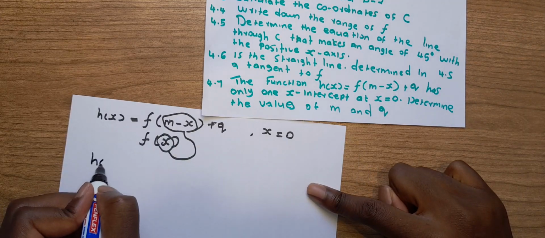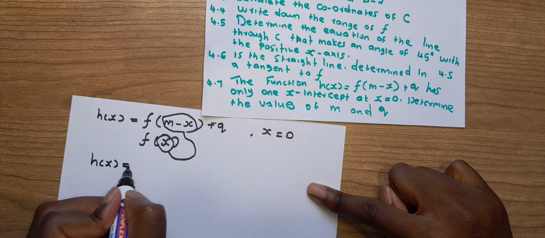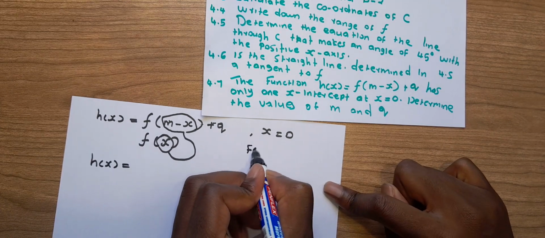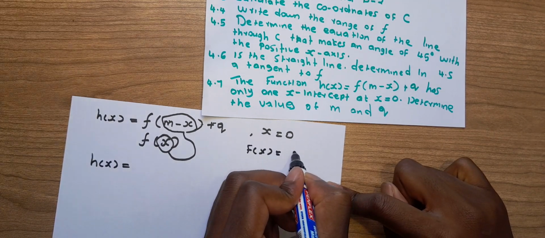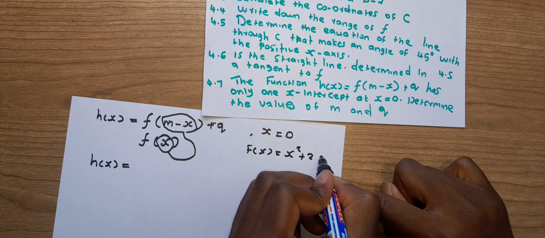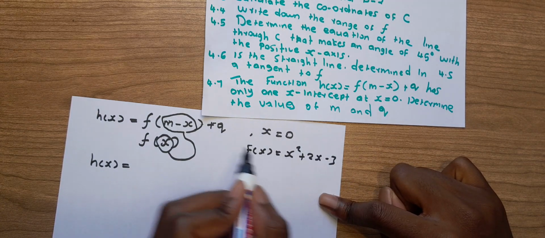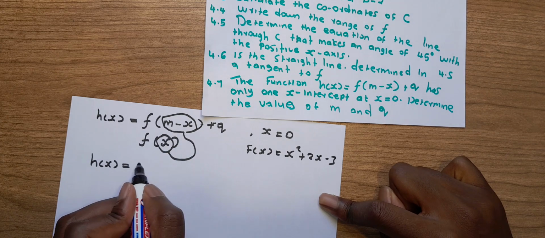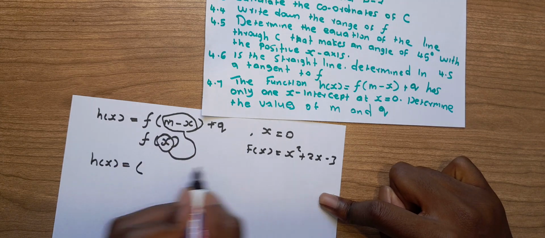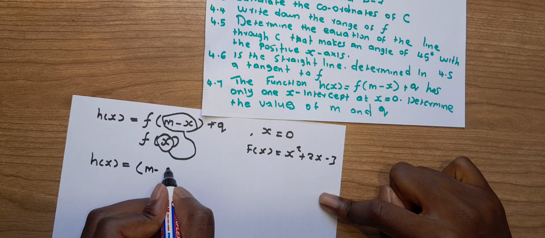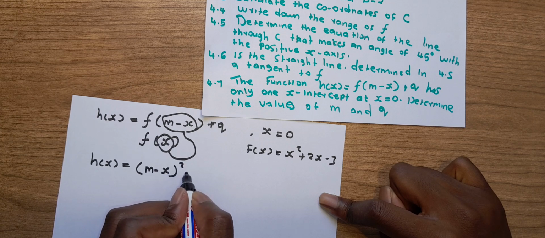What is the original function f(x)? f(x) is x squared plus 2x minus 3, right? Whenever there's x, we're going to put m minus x. So here is x squared, we're going to put m minus x and then square it.